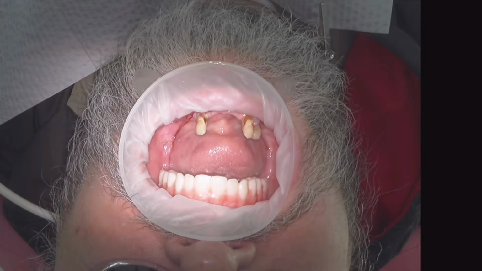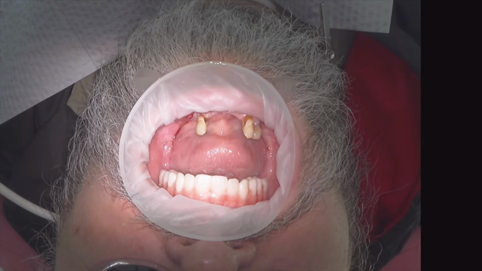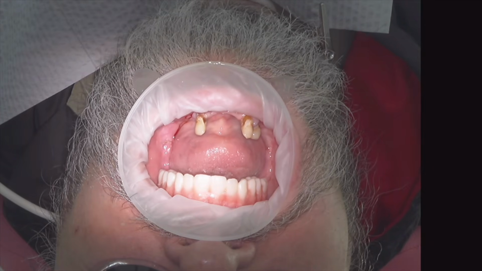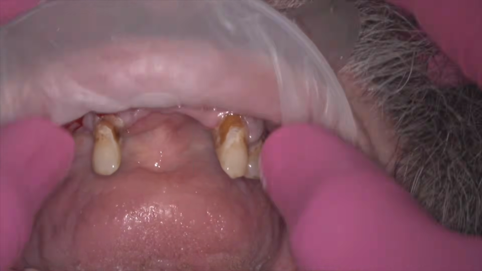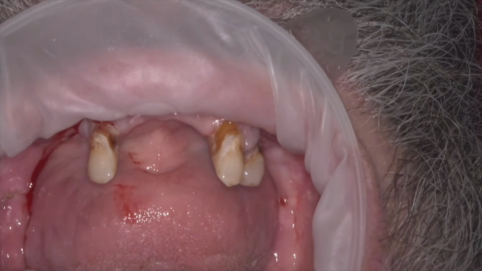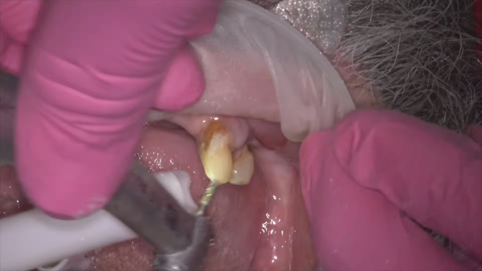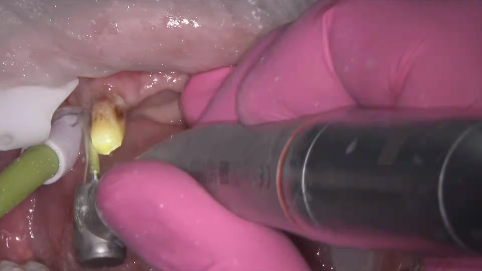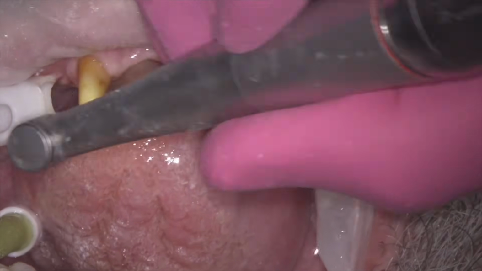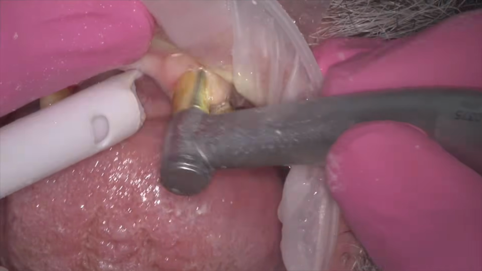So I did the preps. Now these are just super fast preps, because I didn't have a lot of time here. I think that I just spent about 25 minutes on these preps in total, including the decay removal and core buildups. And so they're not the world's most insta-worthy preps.